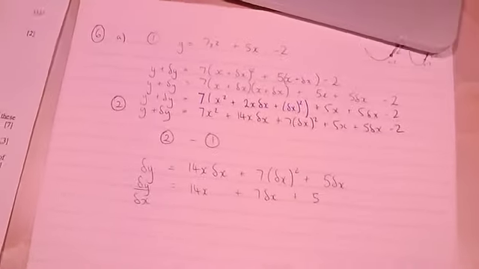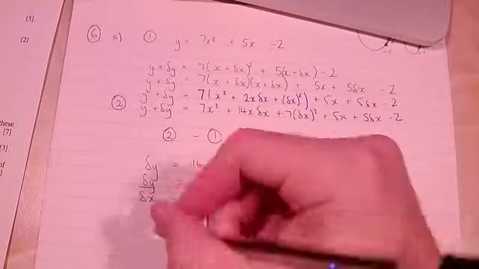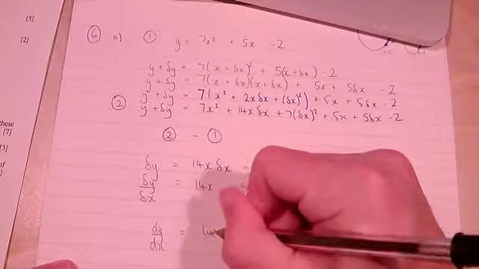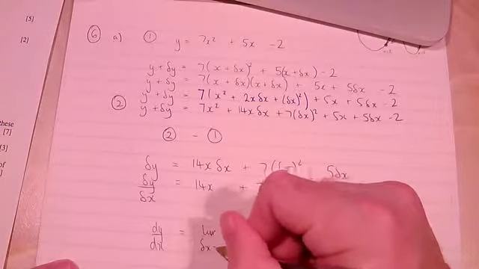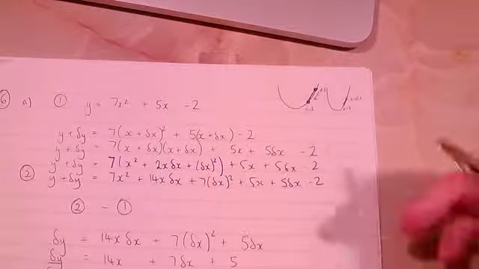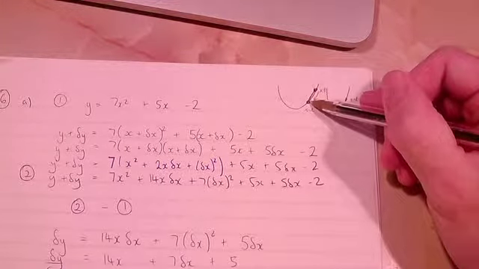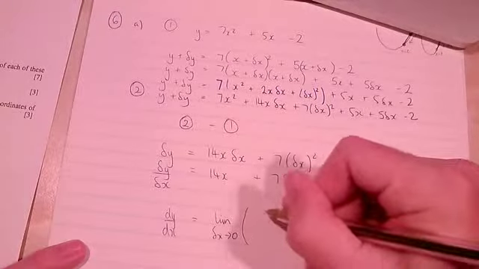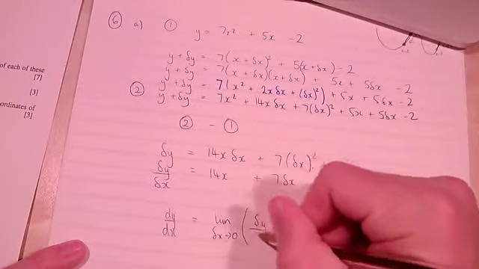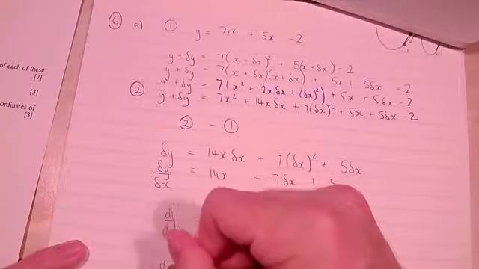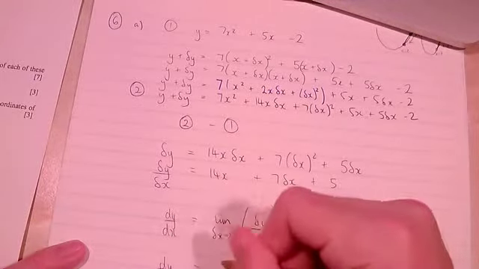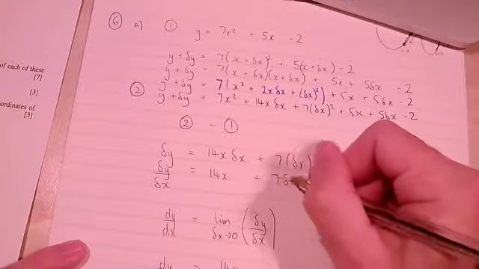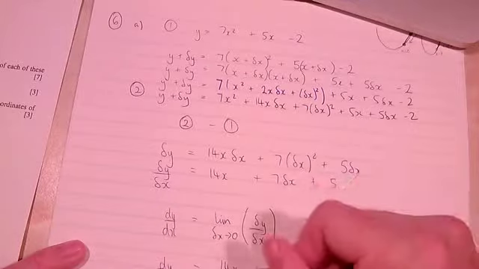Now the next line that is crucial to get a mark for, if you don't write it, you won't get the mark. You say dy by dx is equal to the limit as delta x tends towards 0. Okay, now that's this bit here. So I'm saying it's that bit getting closer and closer and closer to what that was originally. So as that tends to 0, we get what our differential is. Okay, so delta y over delta x. So dy by dx is equal to 14x. That delta x is tending to 0, so that means 7 times 0 is nothing, but I've still got a plus 5 on the end.